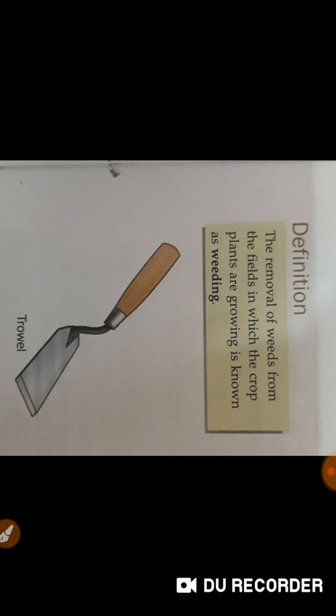Now, weeding can be done by these methods. I will discuss how to get rid of these weeds and go for the process of weeding, that is removal of weeds. So first is mechanical control, second is chemical control, and third is biological control. Words themselves imply what they are.